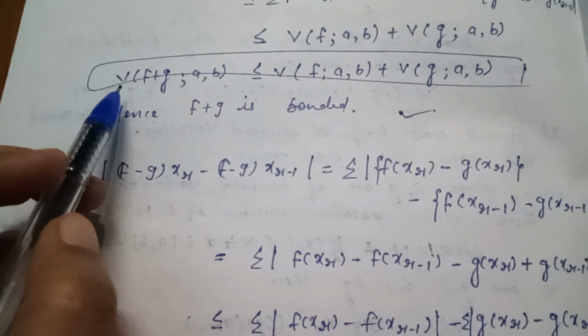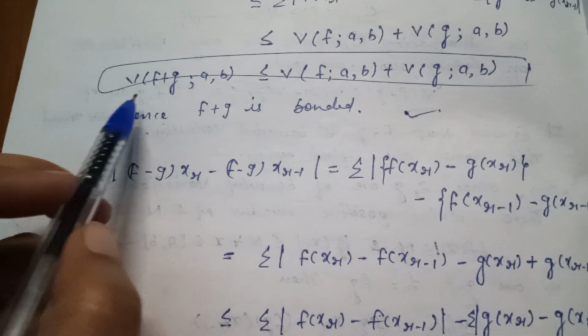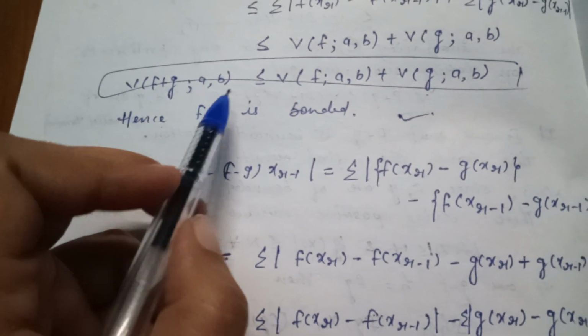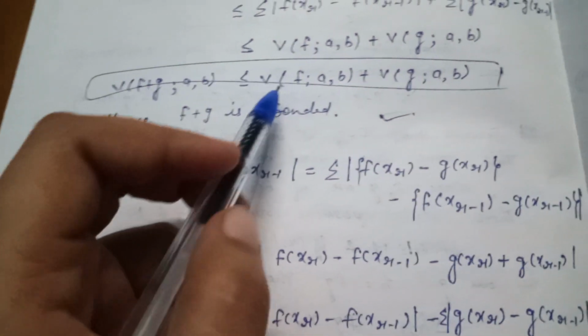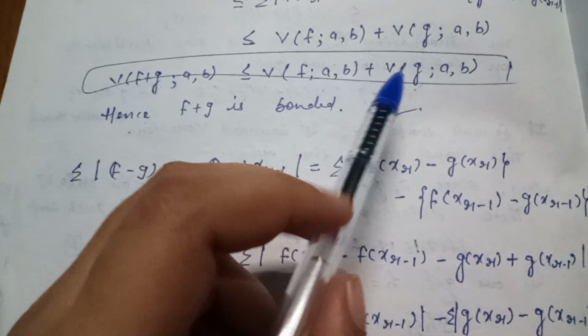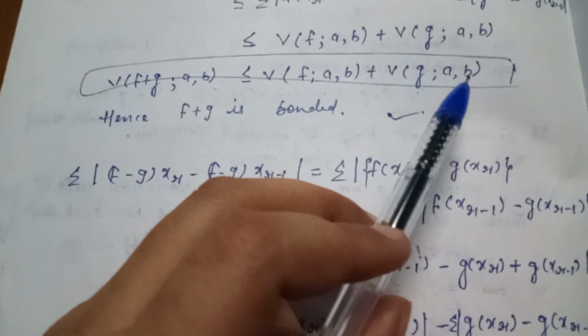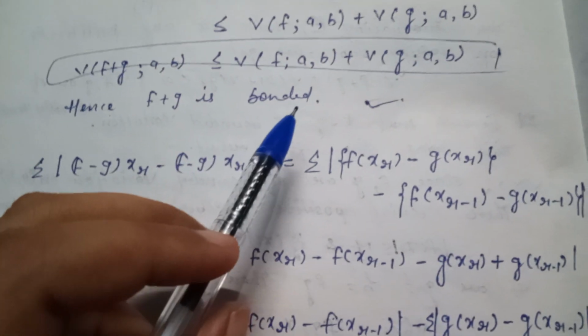Then V(f plus g)(a, b) is less than or equal to Vf(a, b) plus Vg(a, b). Hence f plus g is bounded.